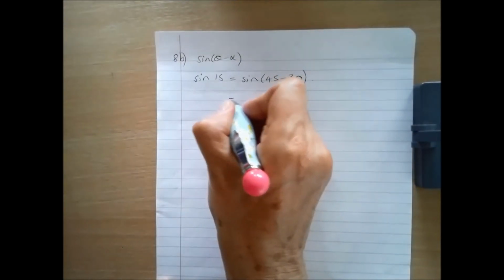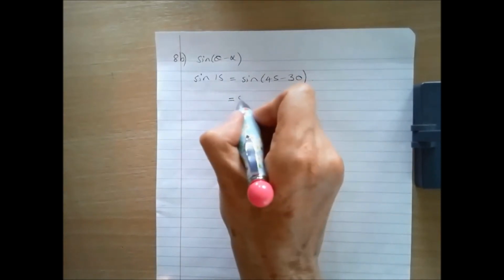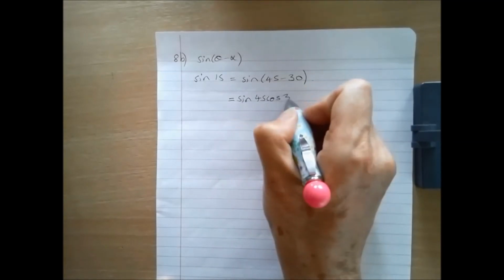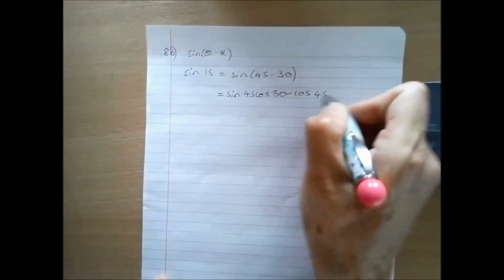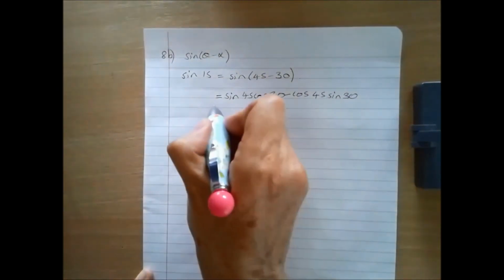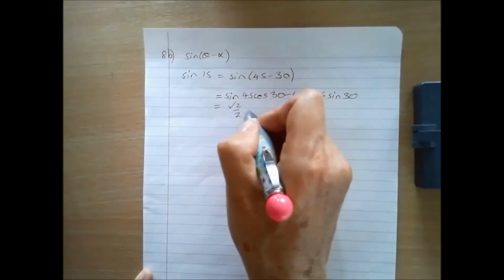So by the expansion of sine A minus B, this is the same as the sine of 45 cos 30 minus the cos 45 sine 30. And then I'm going to sub in my numeric values for that. So root 2 over 2 is the sine of 45.